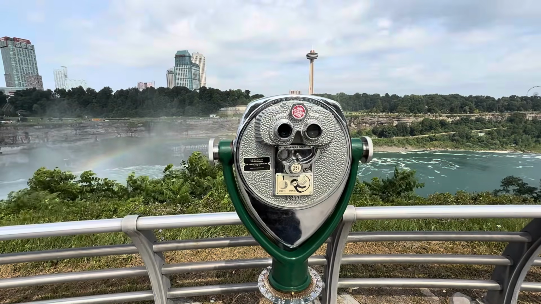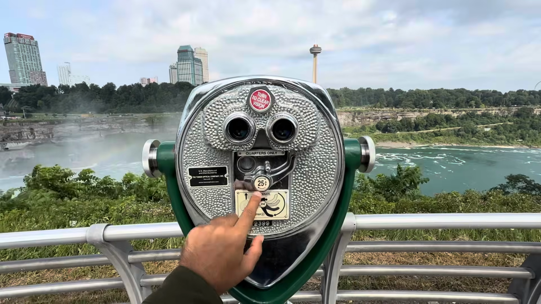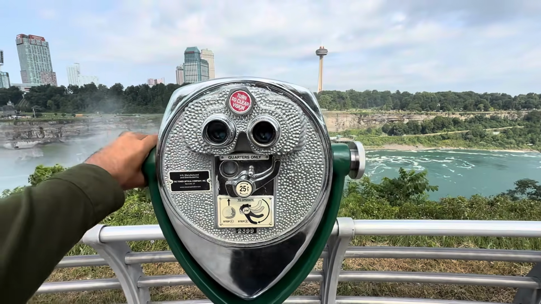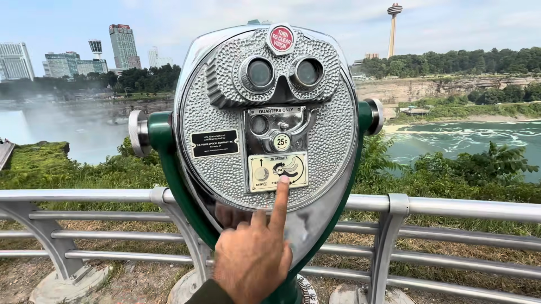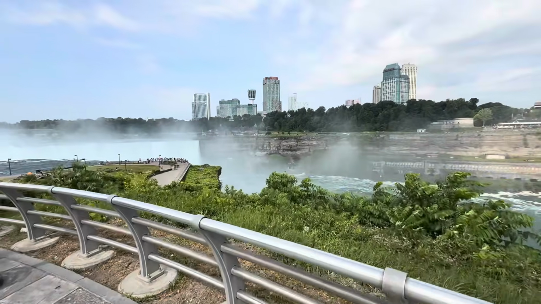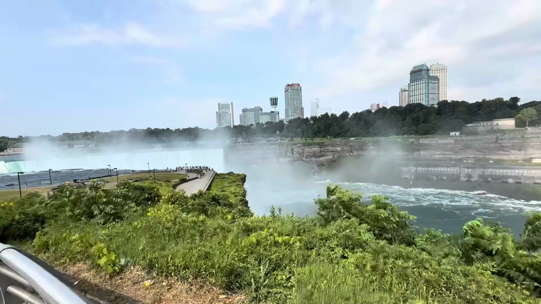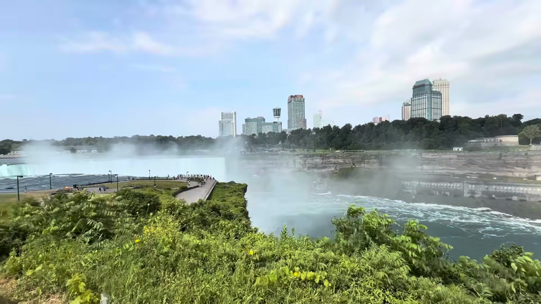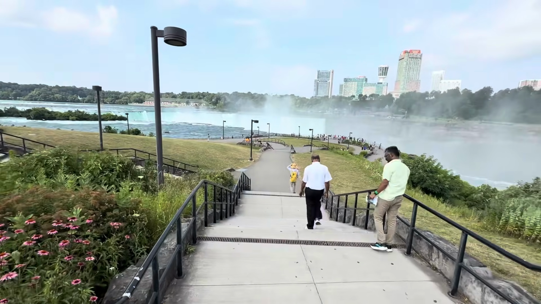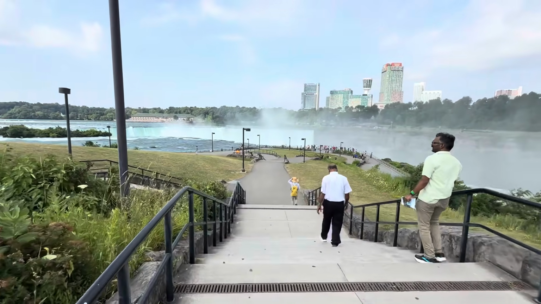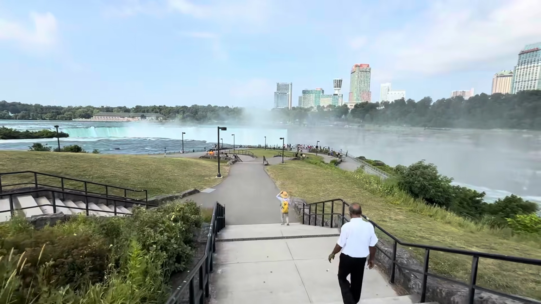So you can use these binoculars by putting 25 cents in. Only 25 cents. Once the sun goes, the rainbow disappears. So this is Terrapin Point. You can visit here for free. No such entry charges to visit here.